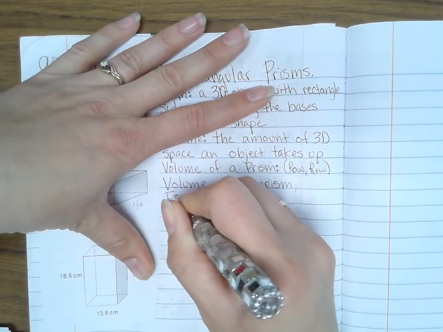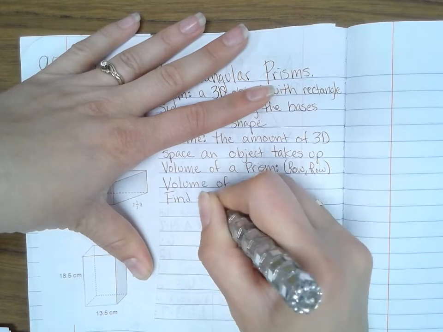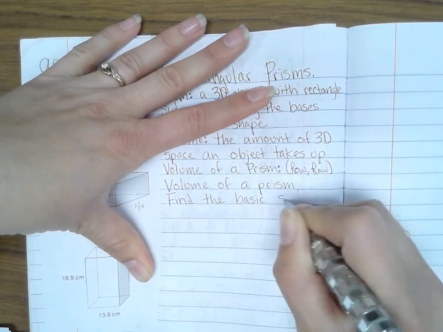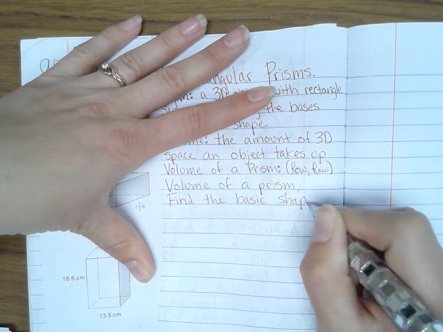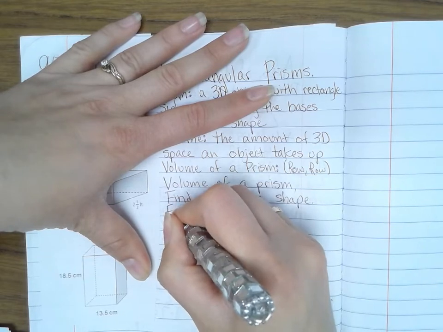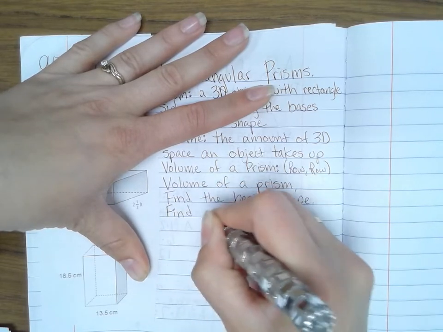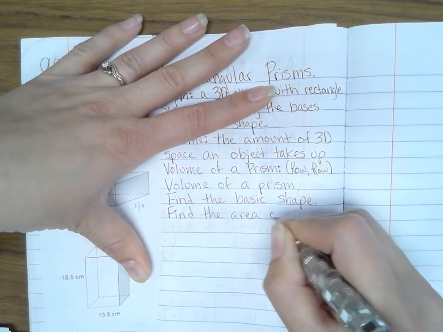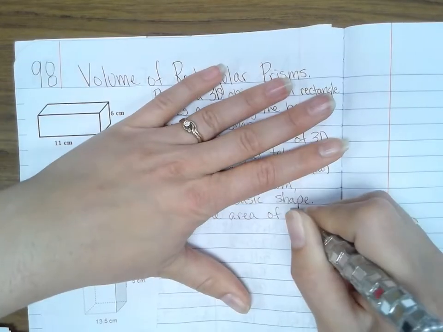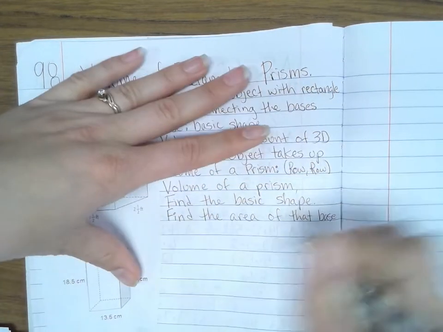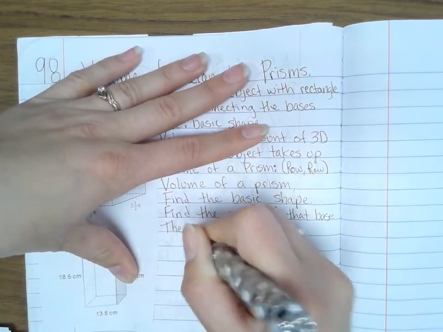Find the basic shape. Find the area of that base. Then times it by the height.